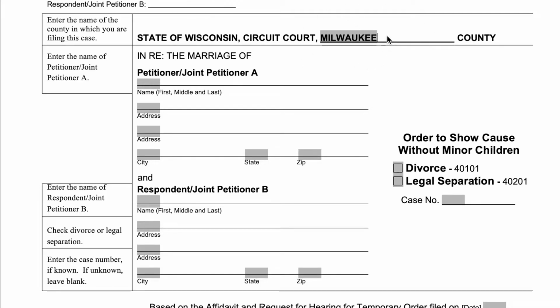So I'm just going to go ahead and at this very top blank, we're going to put in the county where you will be filing your divorce. Or if you're filling these in after you've already filed the other part one paperwork, the summons and petition and things, the county where you already filed your divorce.